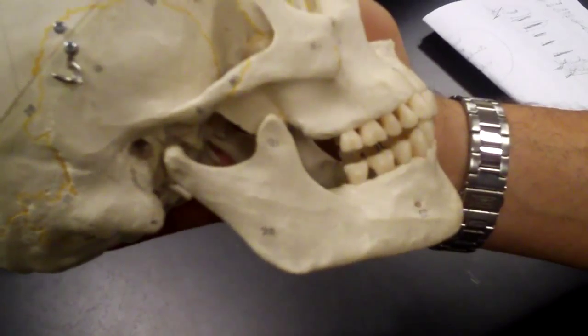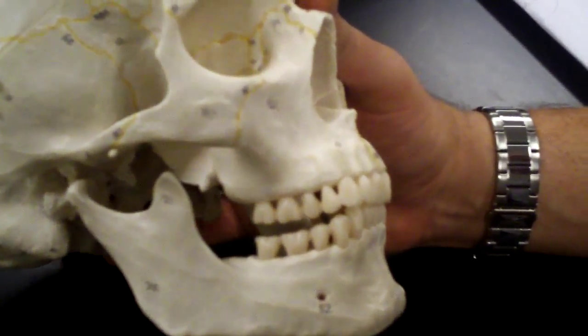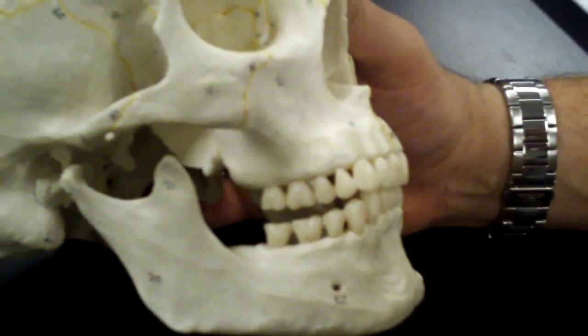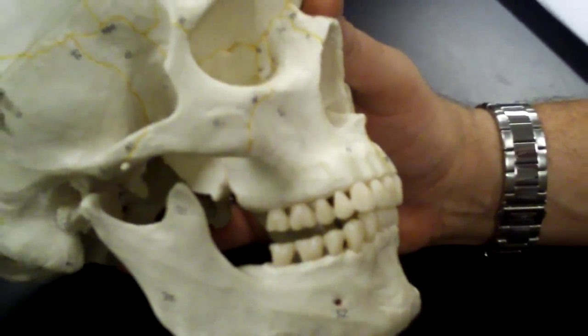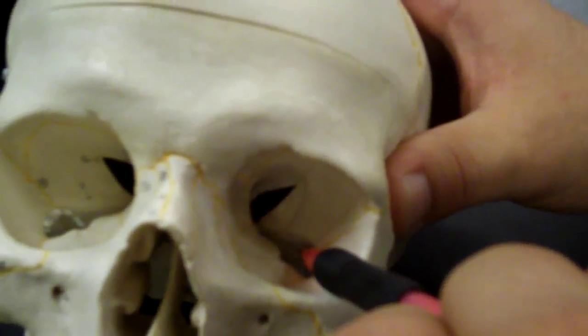When we're talking about fossas, we're talking about the dentate fossas when we're talking about the skull. These are the dentate fossas in between each tooth. When we're speaking of fissures, we'll look inside of the eyes there, and you can see these grooves, these little notched out spots into the eyes, those are called fissures.